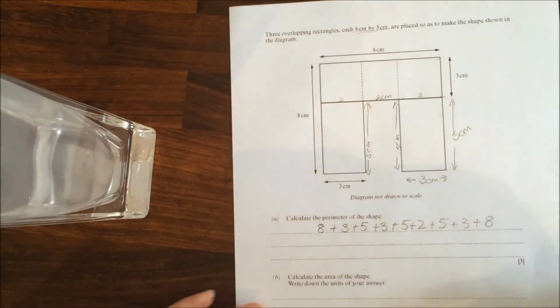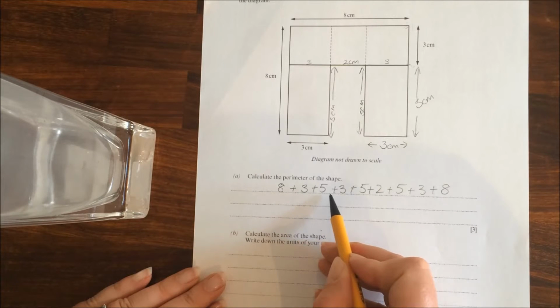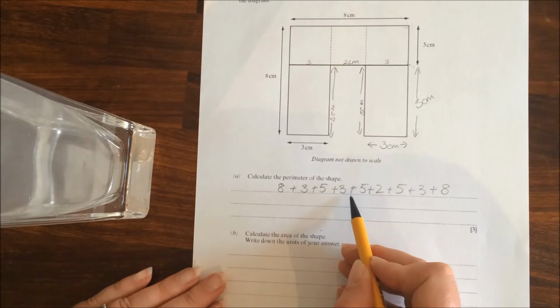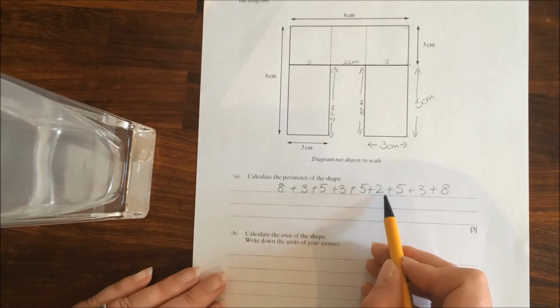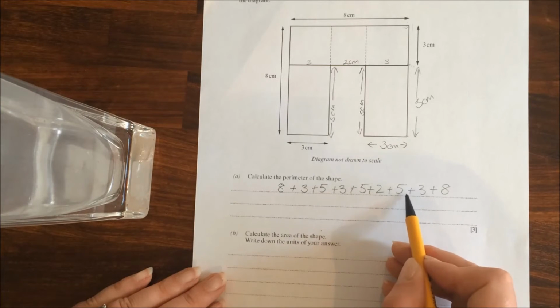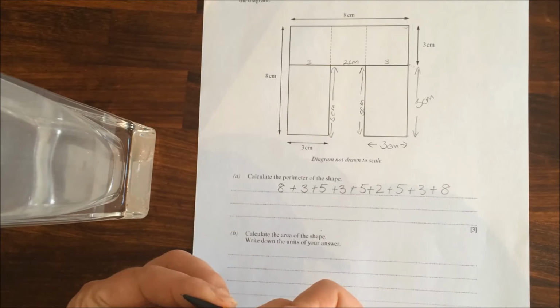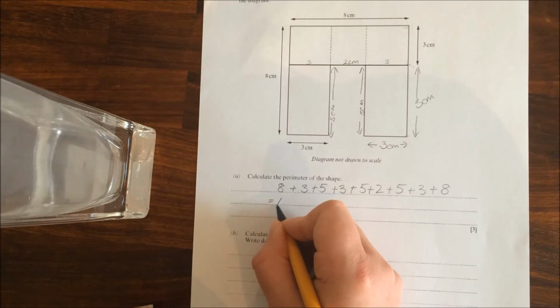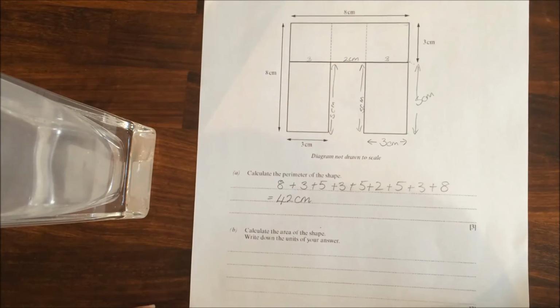I haven't missed any lengths out, so I just need to add that up now. 8 add 3 is 11. Add 5 is 16, add 3 is 19, another 5 is 24, 26, 31, 34, 42. So the distance, the perimeter around the outside of the shape is 42 centimetres, it's a length.